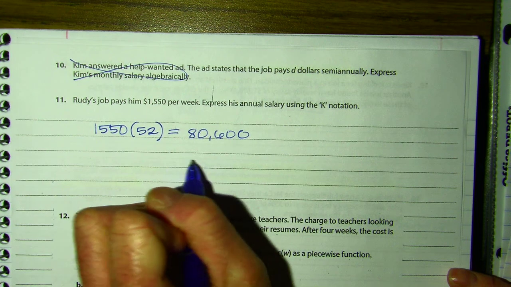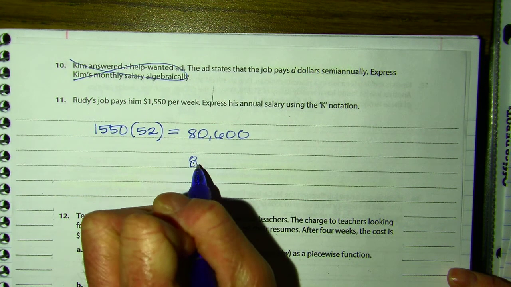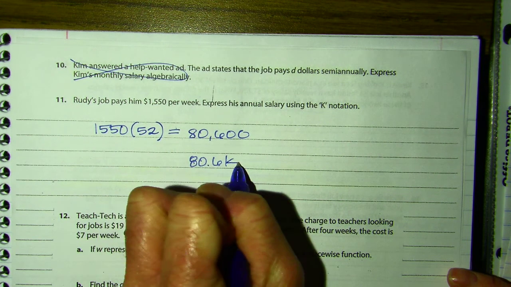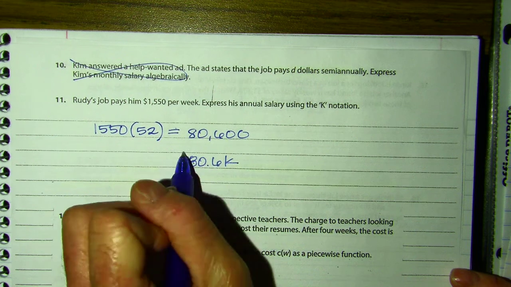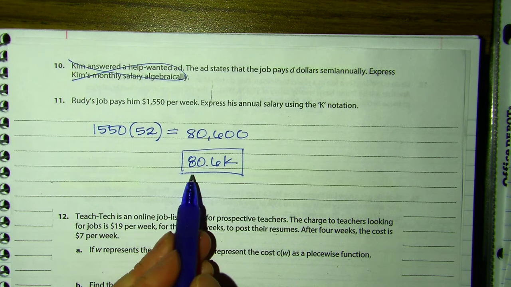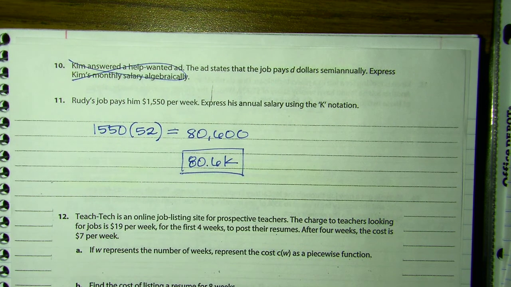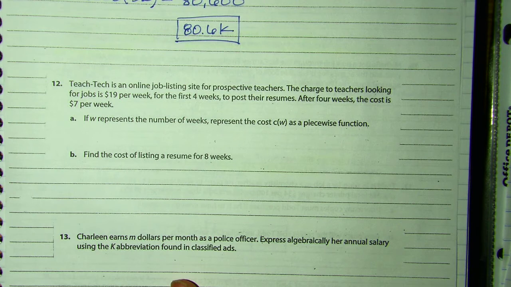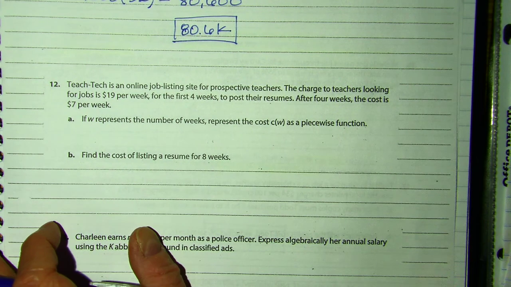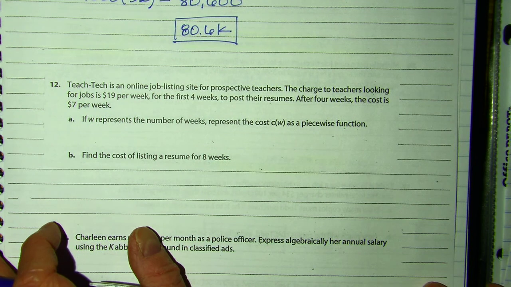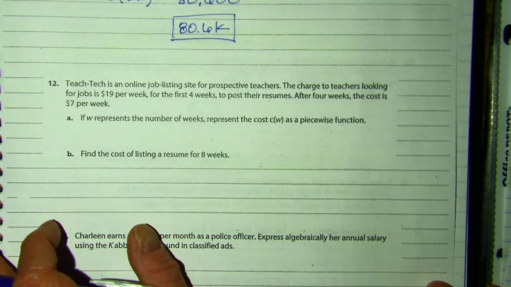So 80.6K would be our answer, because this would be 80,600. Okay? Or you could write that as 8.06. But anyways. All right, number 12.